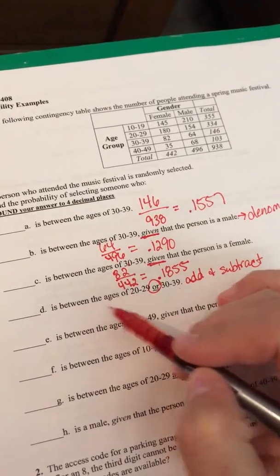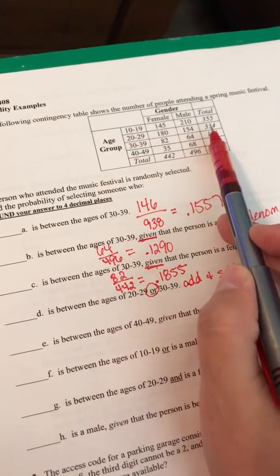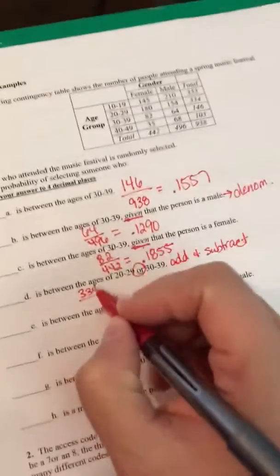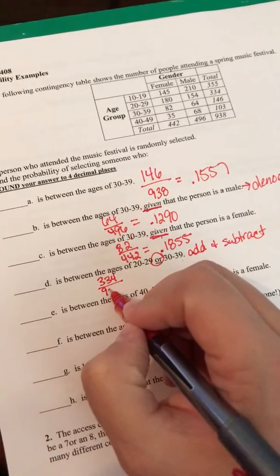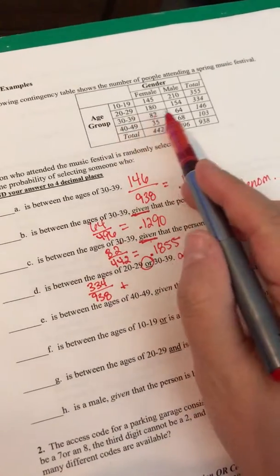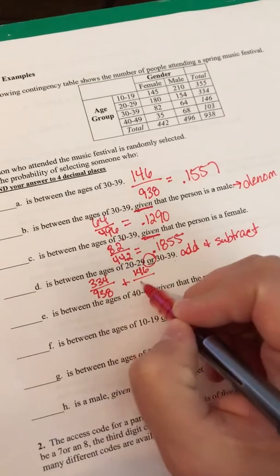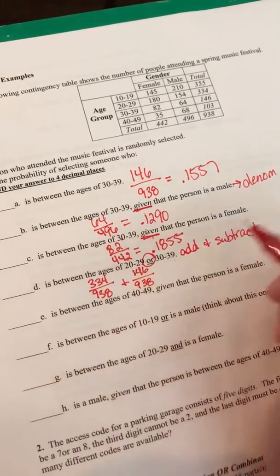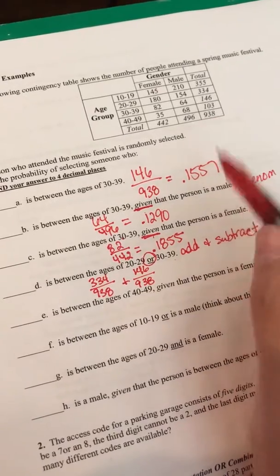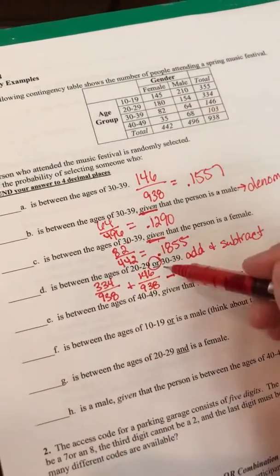Between the ages of 20 to 29, you go up here and look. You have 334 out of the total 938, plus 30 to 39, 146 out of the total 938. Because this one doesn't say given, you just use your regular 938 denominator, minus what they have in common.